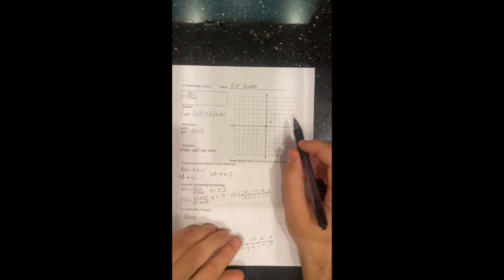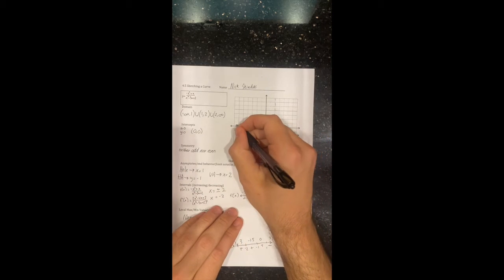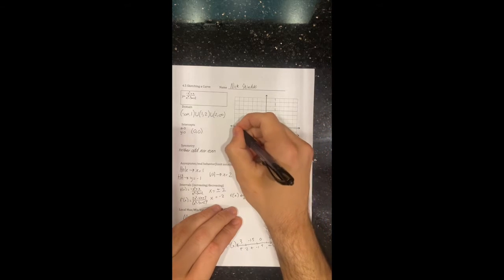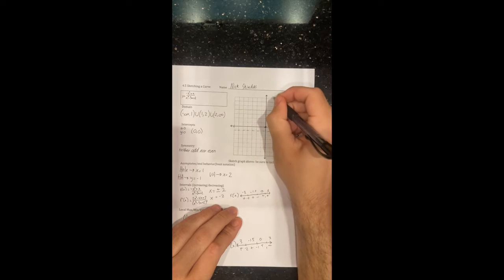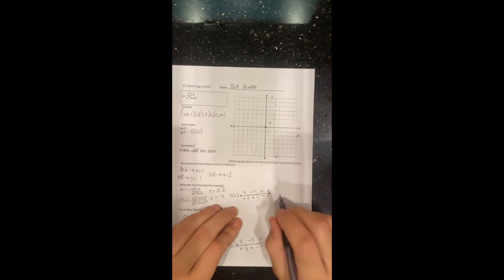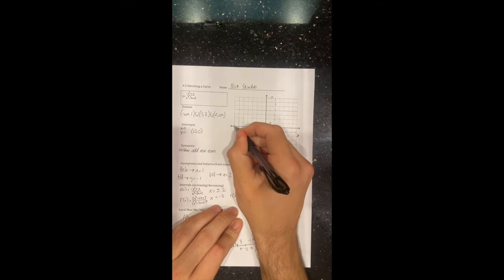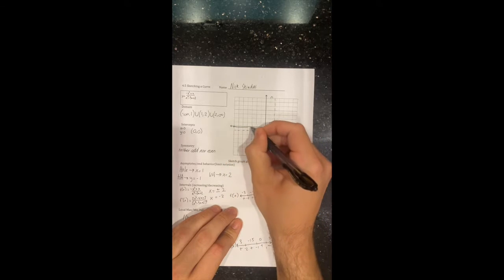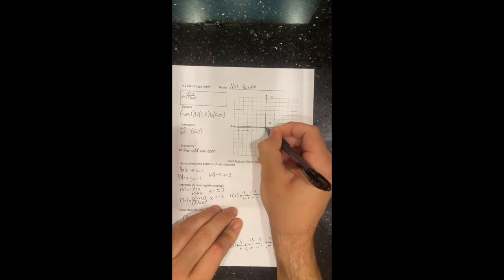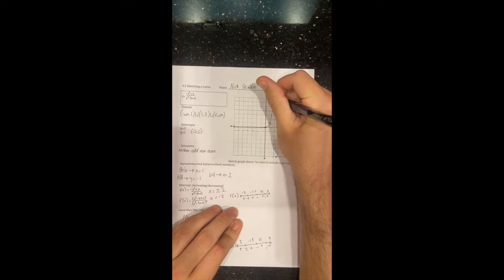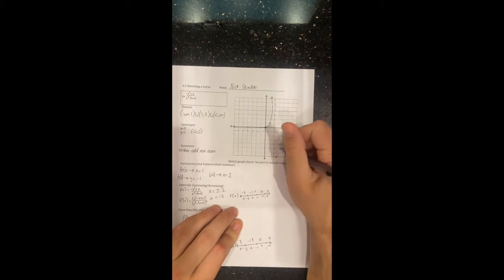And then since it's concave up from -infinity to 2, we can start to do this. So now we have a general idea of what our function is going to look like. So we just have to connect. Remember, there's a hole here at 1.